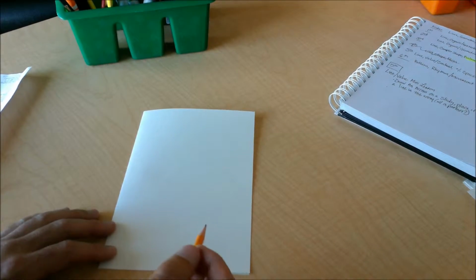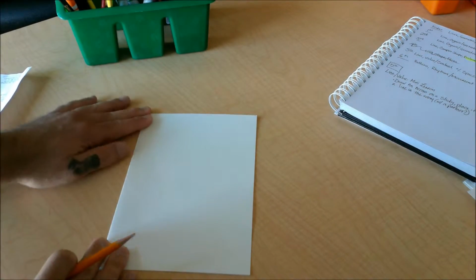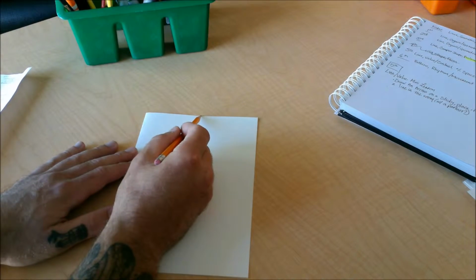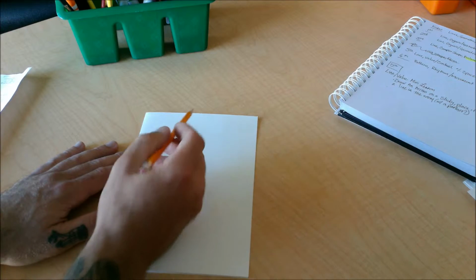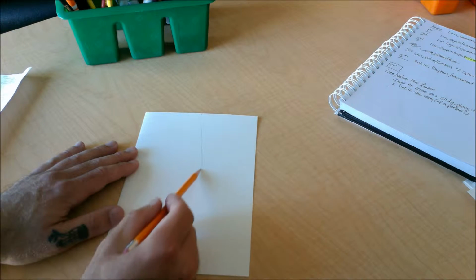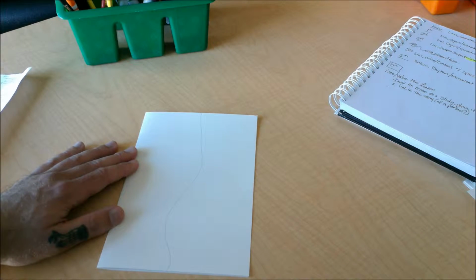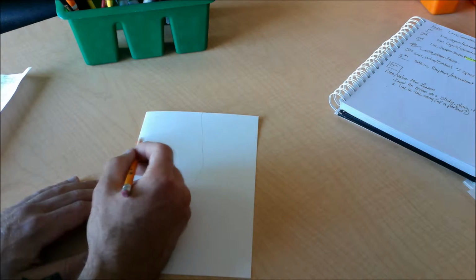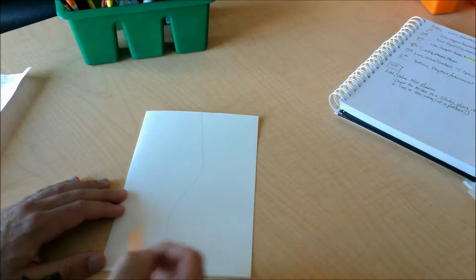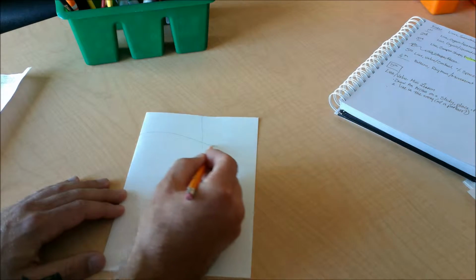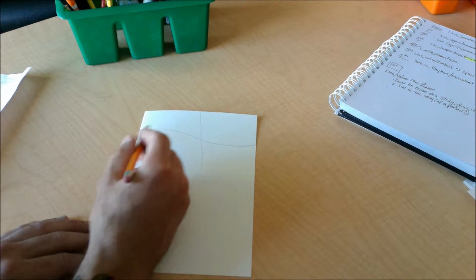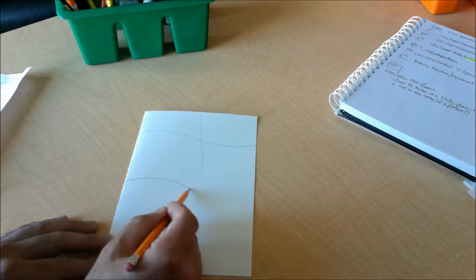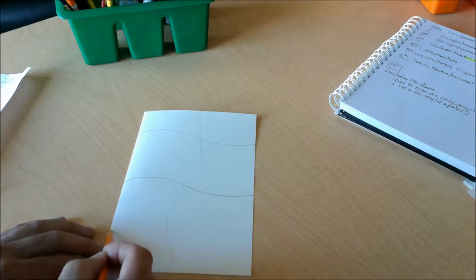Alright, as we've talked about using line, we're actually going to use our own line to create the front of our project. Once you've folded your paper in half, you're going to use a nice wavy line right down the middle of your project. And then you're going to use 3 more lines going across. Now each time you make one of these lines across, you want to try and keep it going that same kind of curve that you started with.